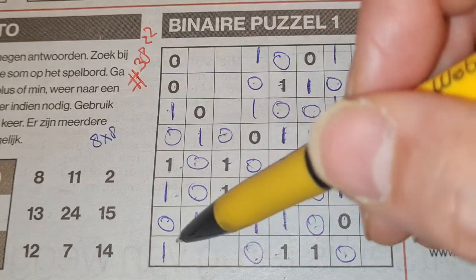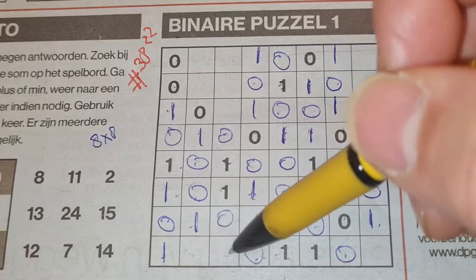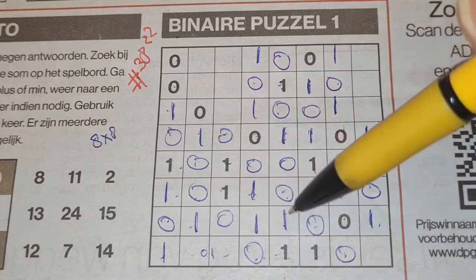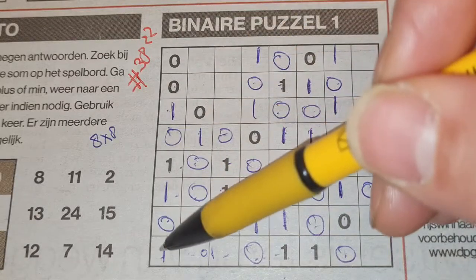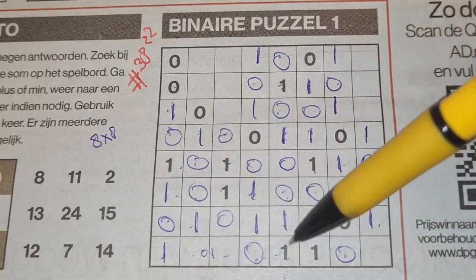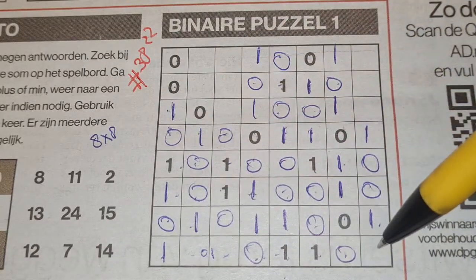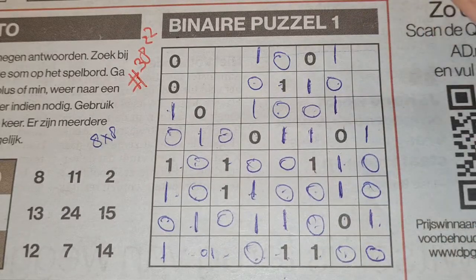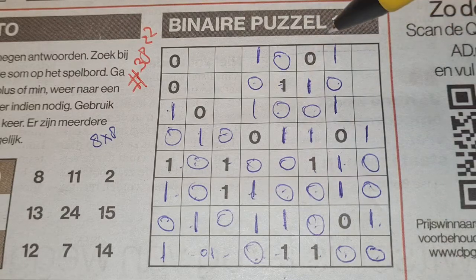And I know between a 1 and an O with 2 empty boxes, there's always an O and a 1 there, but I do not know in which order. So we have the first one, second one, third one, fourth 1. So this box should be an O. I think I need to compare. No.